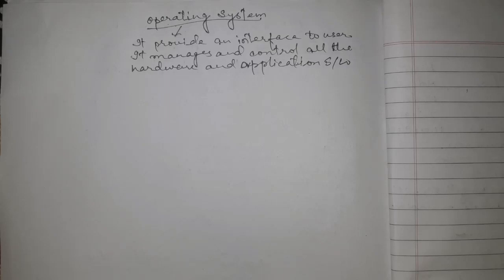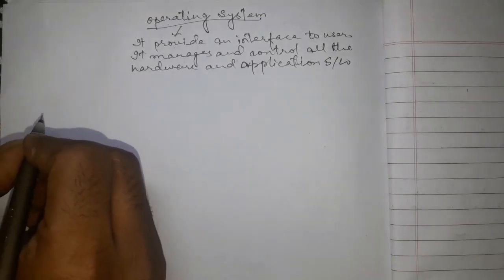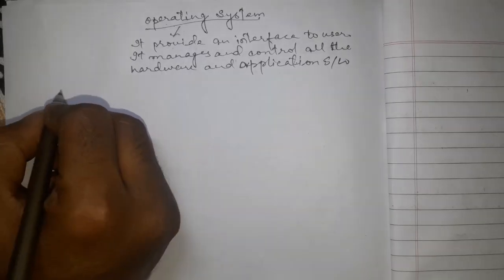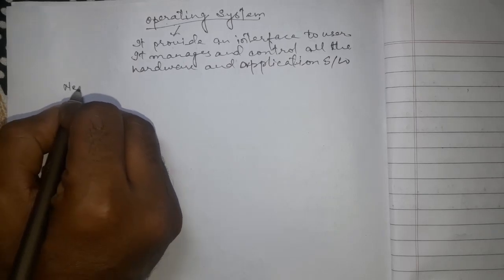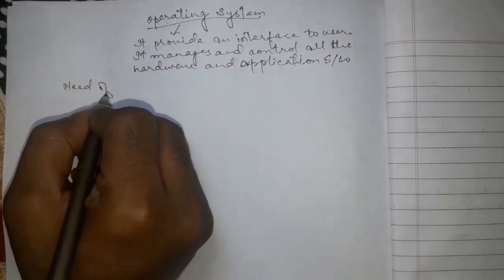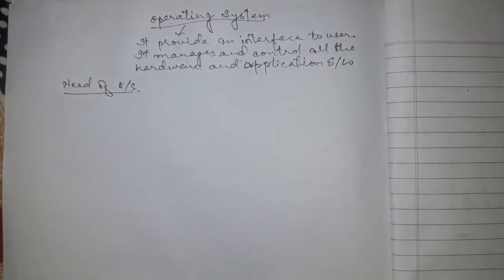Now let us see what are the different functions of operating system. First of all, we should know the need of operating system. The next topic is need of OS, that is operating system.